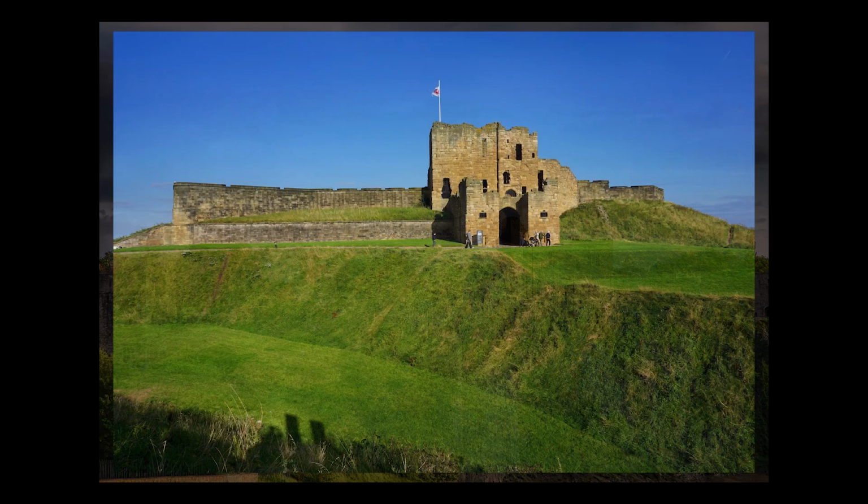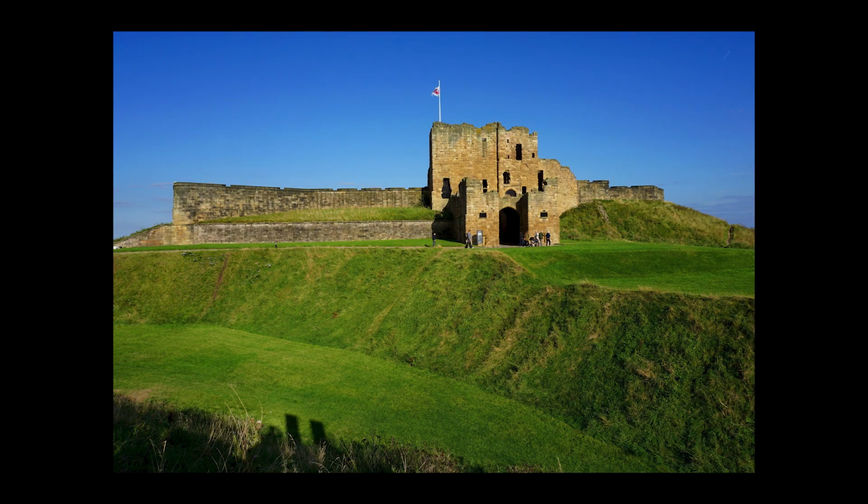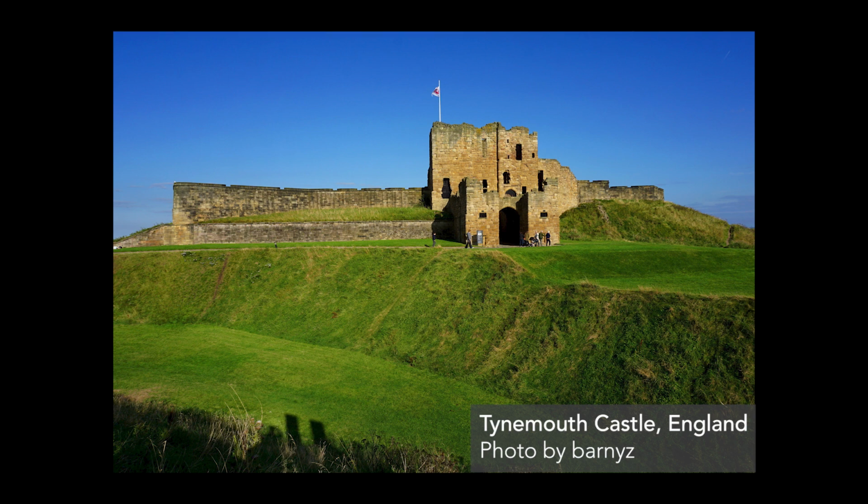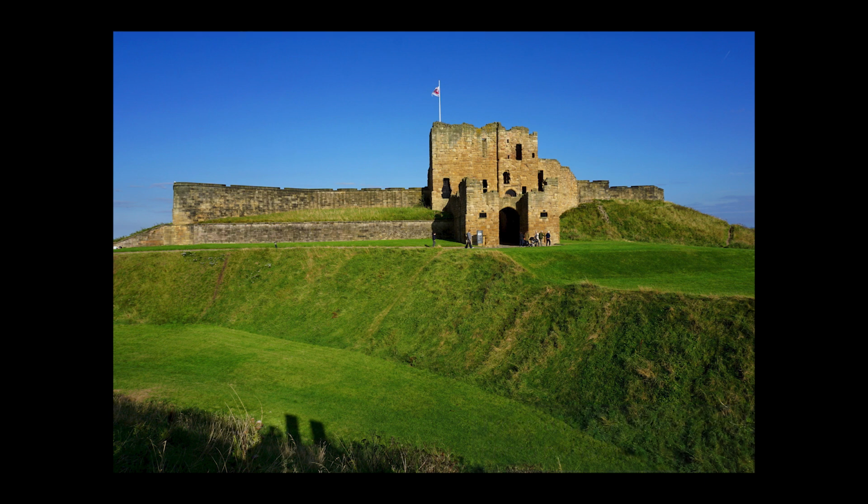This is another good example where, built upon such a homogeneous landscape, this castle kind of disrupts that straight line and creates this interesting shape in the middle of it. So that's another really good example.